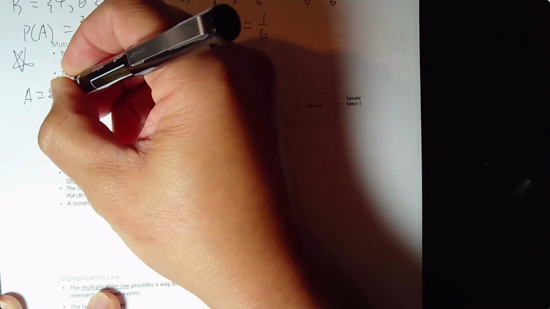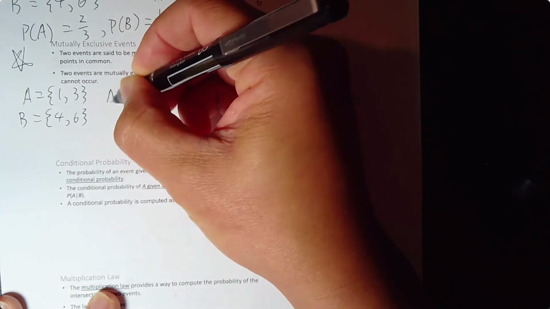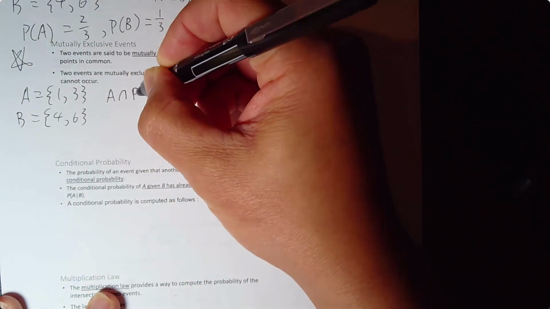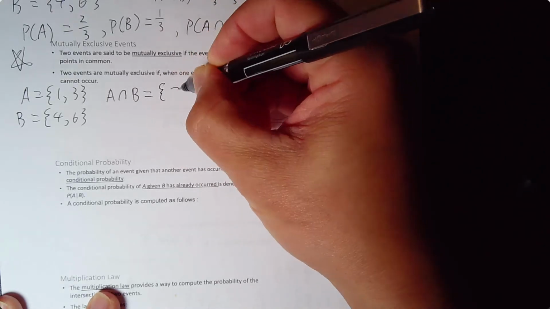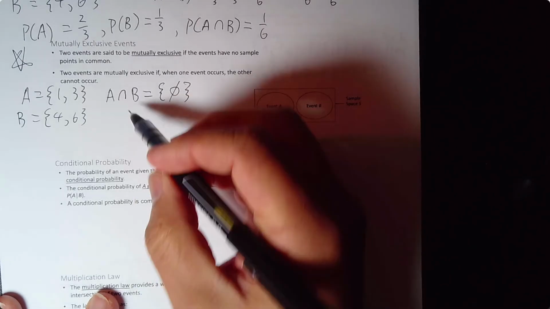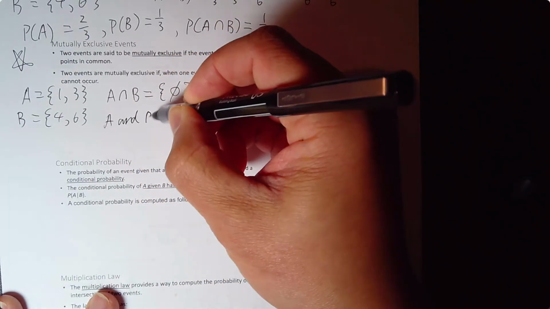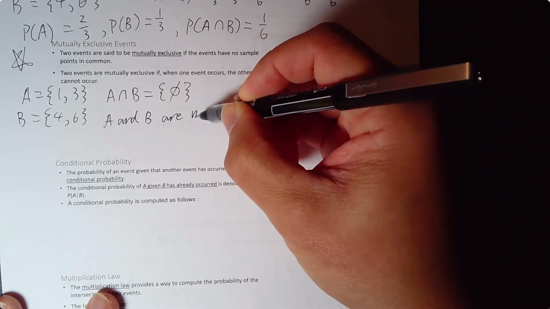So we say if A and B... here I'll just give you another example. If A equals 1, 3, and B equals 4, 6, then A intersect B equals the null space, equals empty. Then we can conclude that A and B are mutually exclusive.